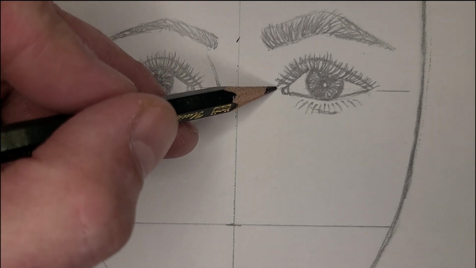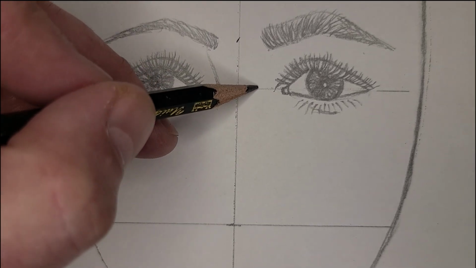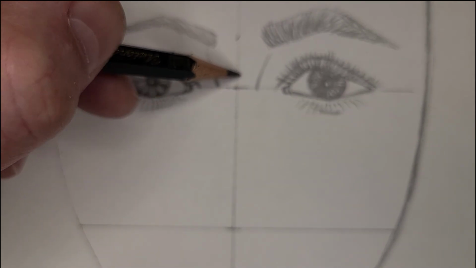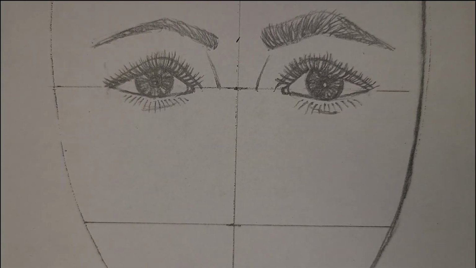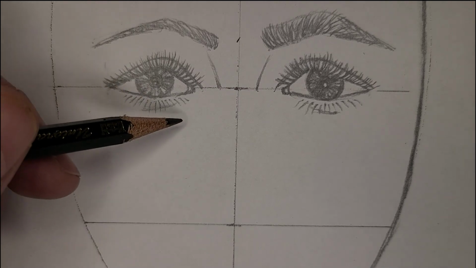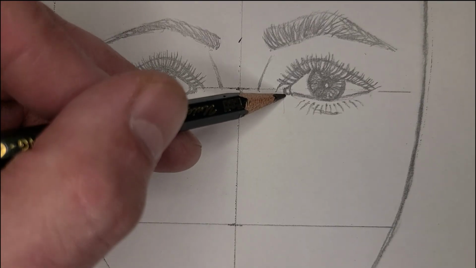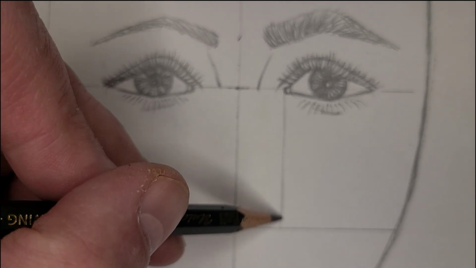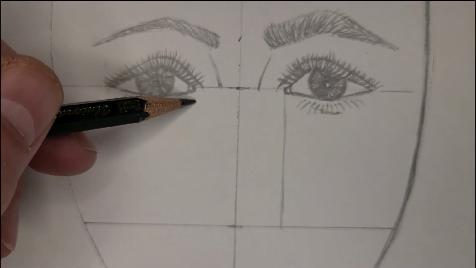We'll make the same thing happen over on the other side, halfway between here and here, and draw it going like that. If one side looks thicker than the other, adjust them. And then these next lines we're going to draw real light because these ones are going to go away. You just want to drop a straight up and down line from the corner of your eye. If you're struggling with doing that by hand, use a ruler.